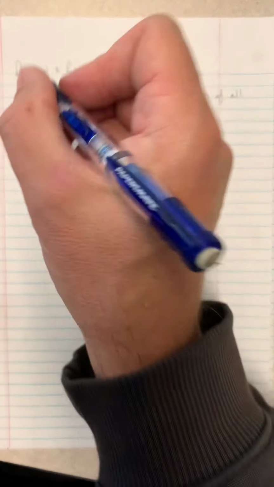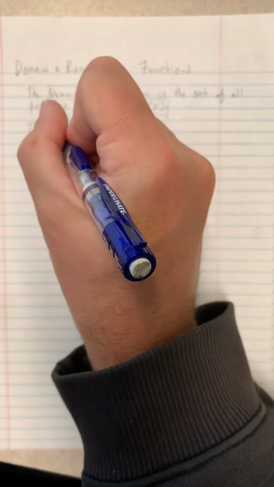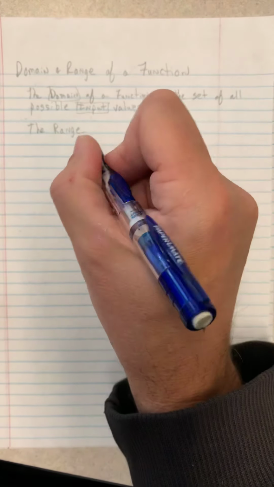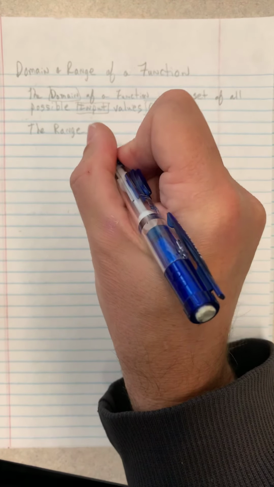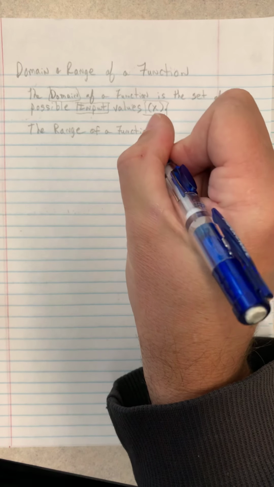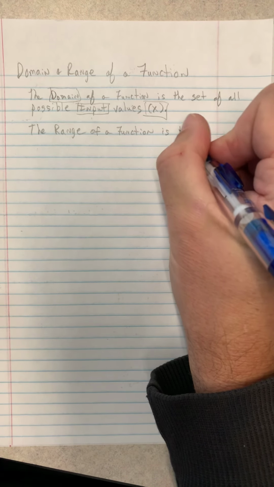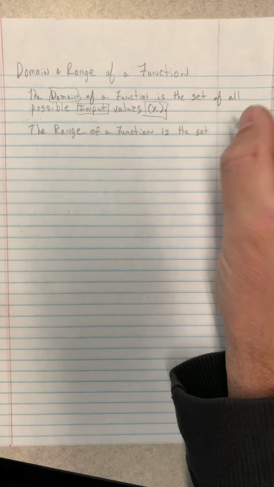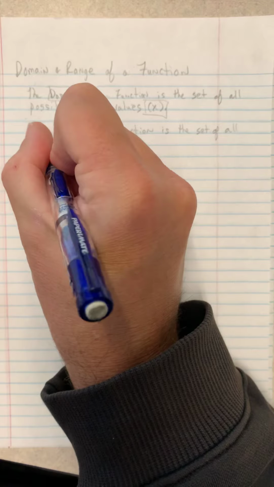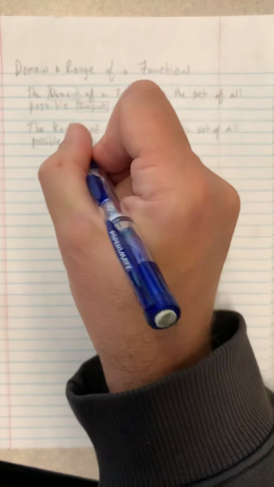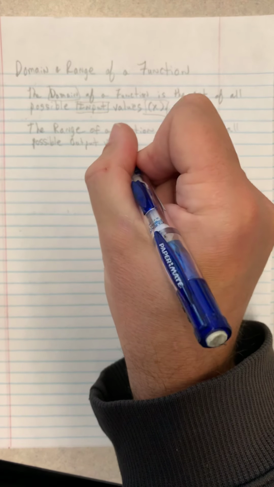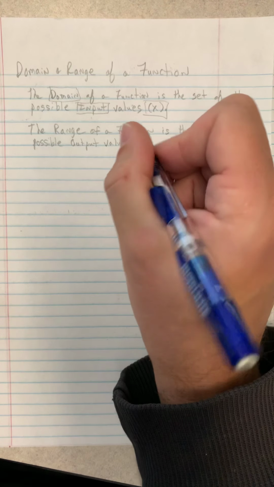Input refers to x. Hopefully you're picking up that if I say the range, that's going to be my y's. It's going to be my outputs. The range of a function is the set of all possible output values.